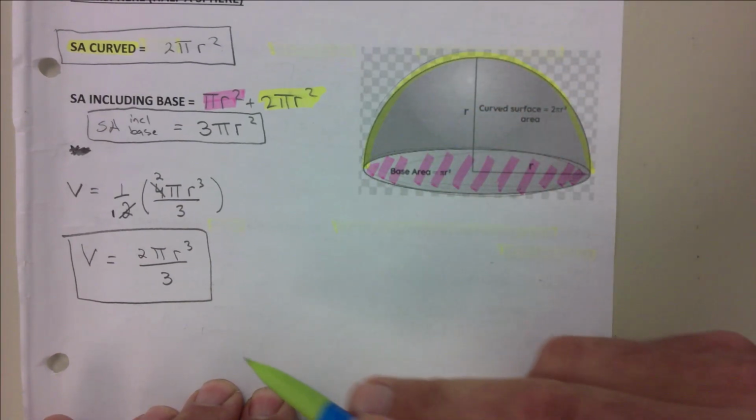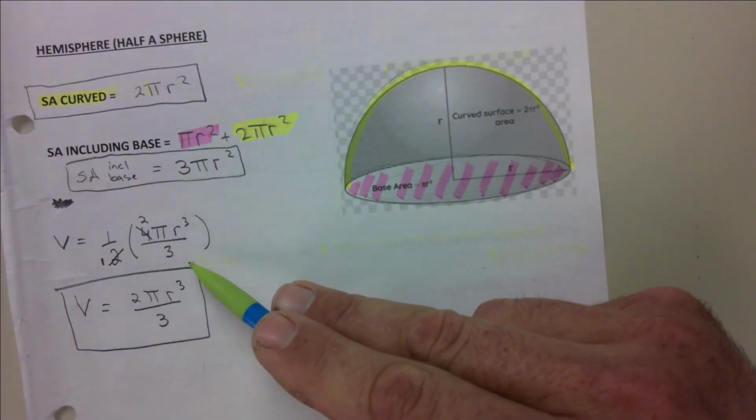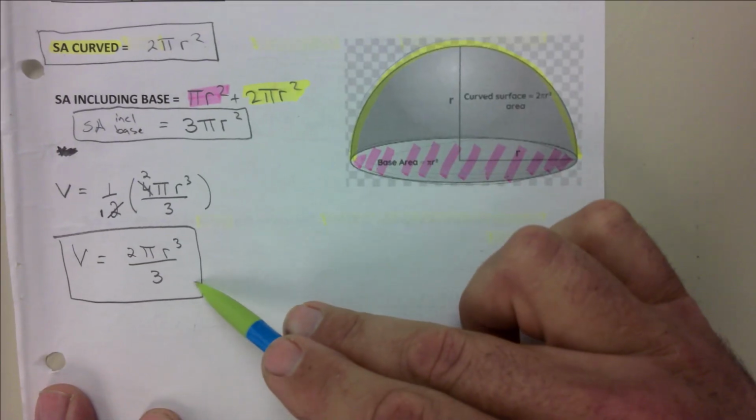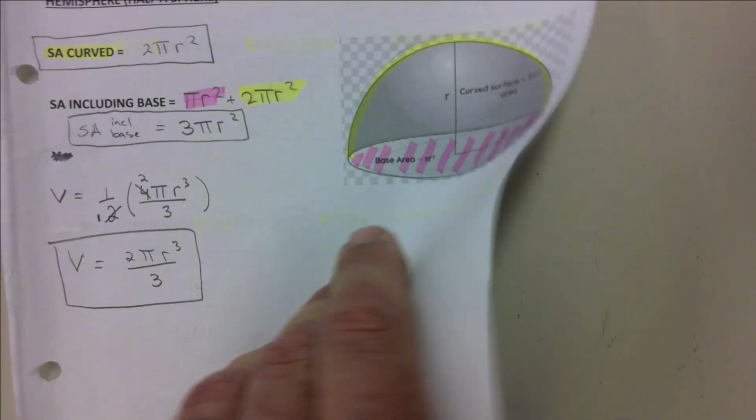The volume of a hemisphere is right here. I don't know if that was on the video because sometimes I add stuff to my notes later on, so make sure you know the volume of a hemisphere. All right, we're good there.